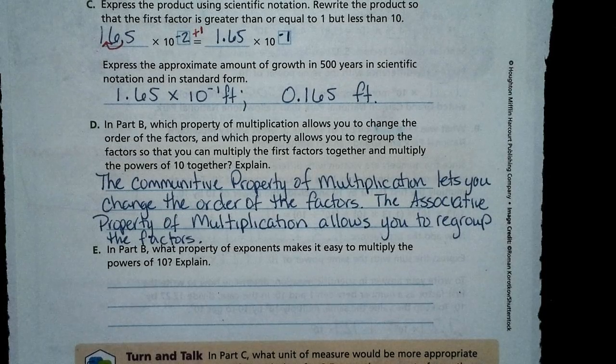So you just have to remember the rules from 6th grade. The commutative property, you can change the order in which you add or multiply. It's not going to change your sum or product. The associative property, you can regroup based on what's going on.